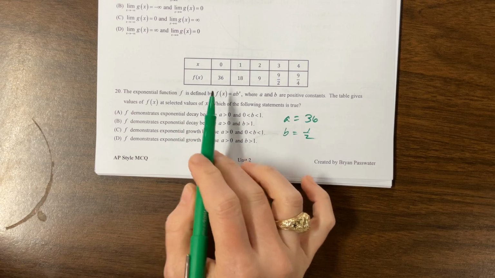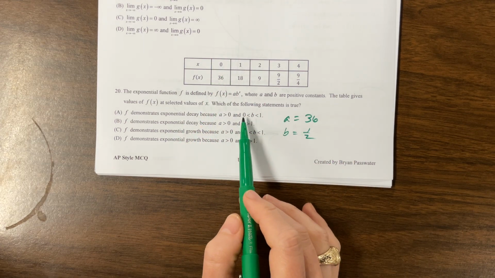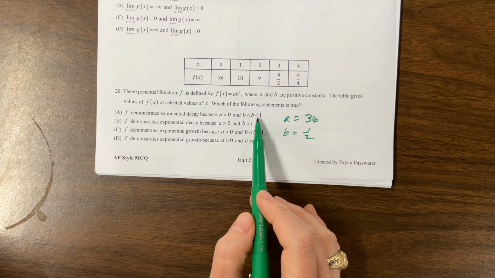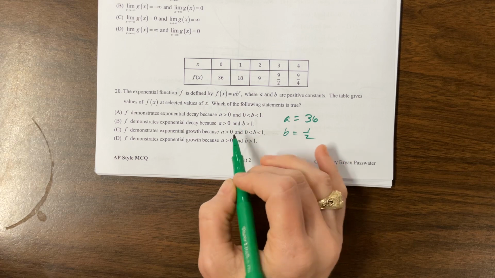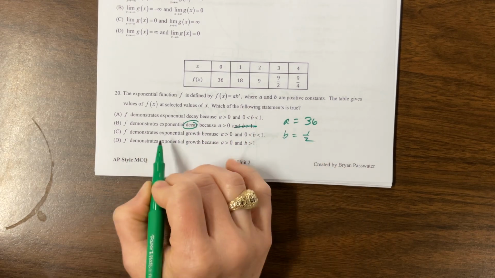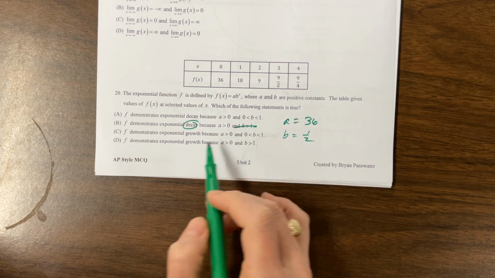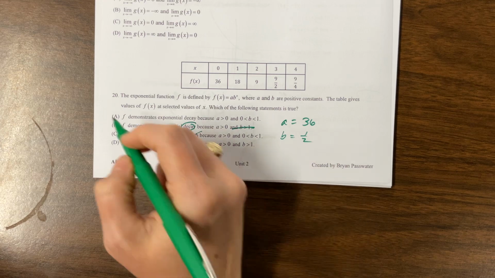It's an exponential decay. Yes, because a is greater than 0 and b is between 0 and 1. Decay because a is greater than 0 and b is between 0 and 1. B was not greater than 1, and an exponential growth happens only when b is greater than 1. I apologize. Exponential growth, no, it wasn't growth. Those values are getting smaller. It's definitely A.